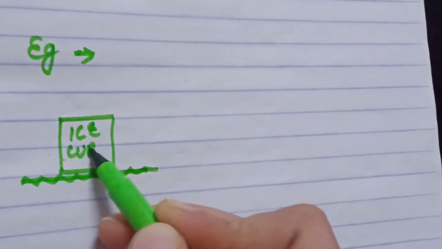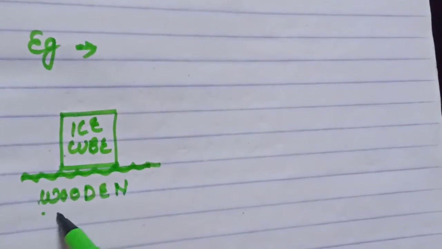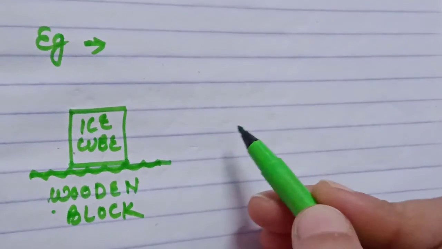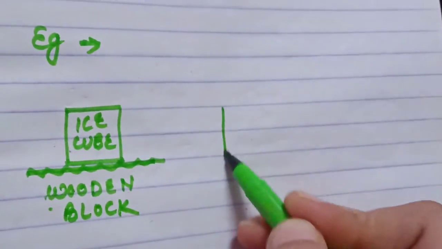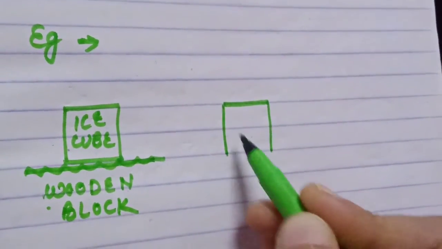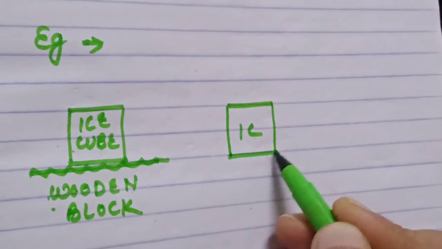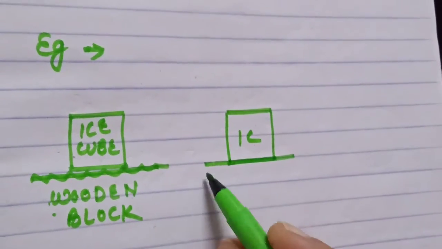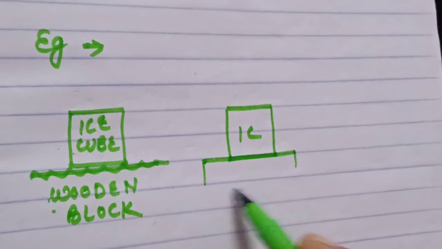Then there is an ice cube and another ice cube.